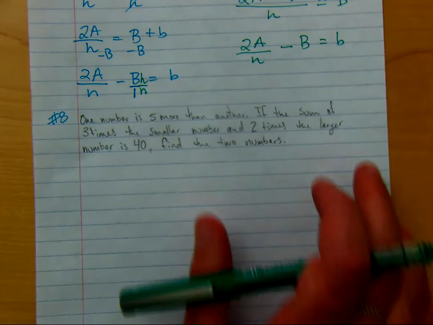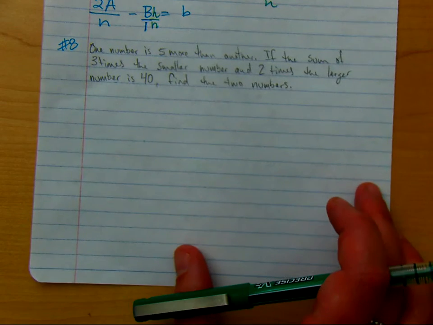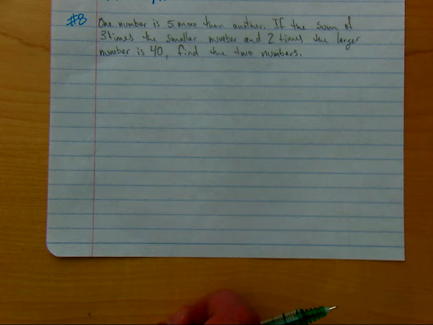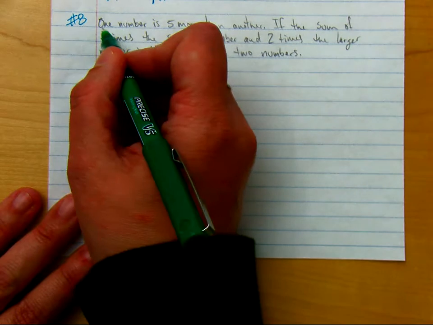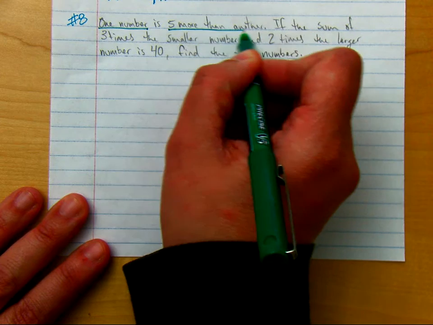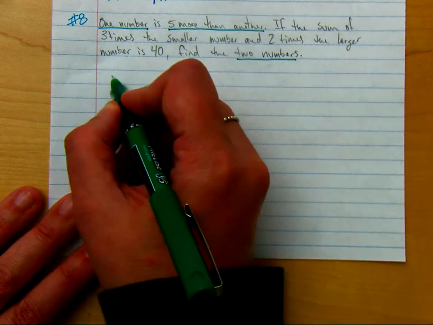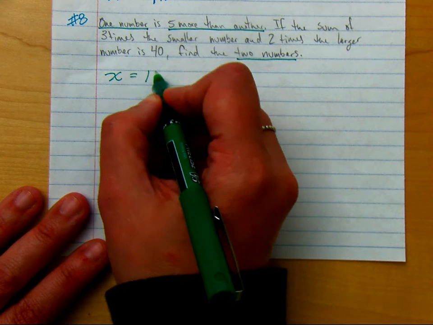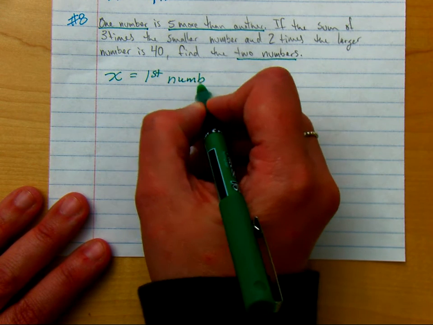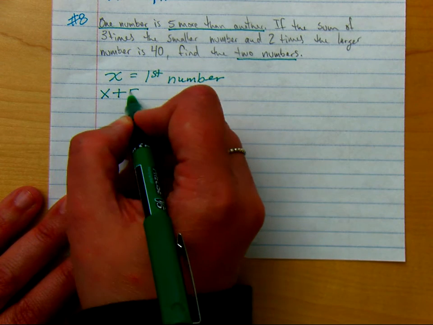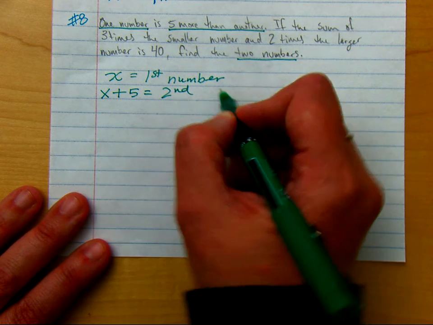Okay, let's look at problem number 8. And again, this is on Connect Math homework number 6, lesson 6. So this one says, one number is 5 more than another. If we just start there, one number is 5 more than another. We could start with our variable x, because they're going to ask us to find the two numbers. So we know x could be the first number, and then the other number is 5 more. So if we take x plus 5, this could be our second number.